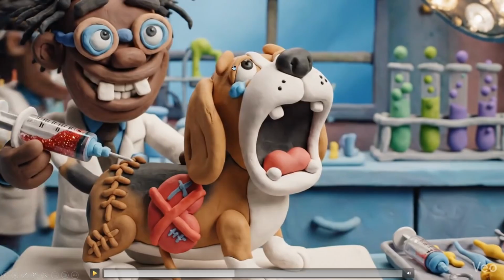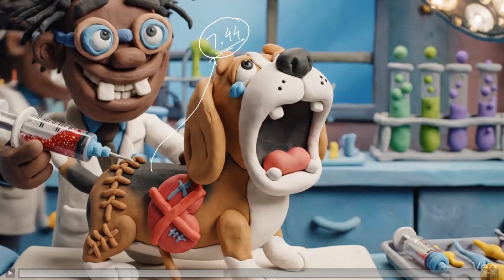So before doing anything, he measured the pH of the dog, and of course the pH of this normal healthy dog was found to be about 7.44.